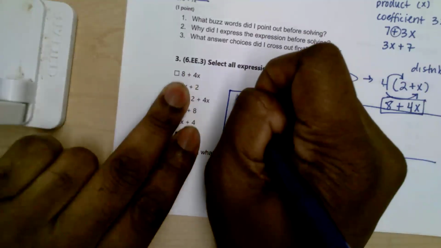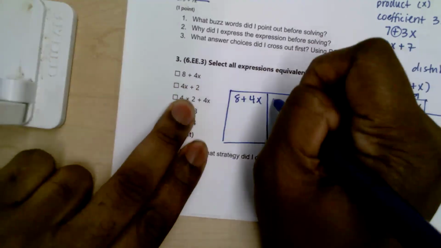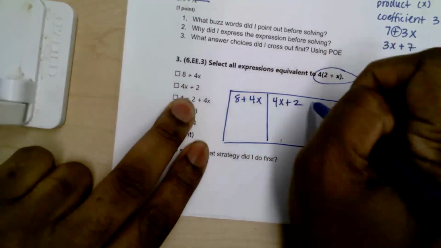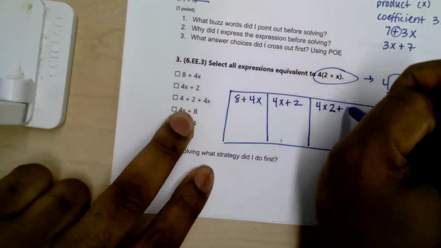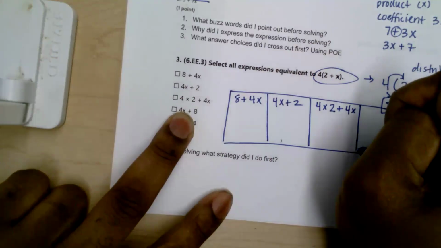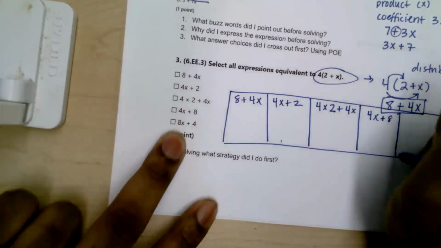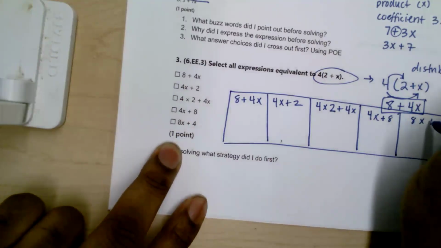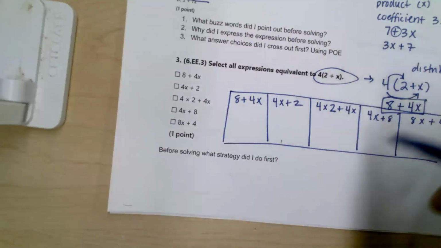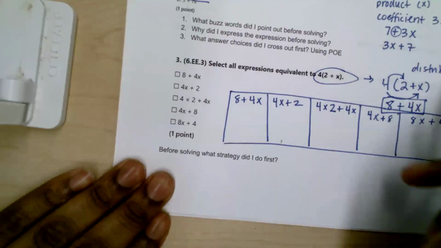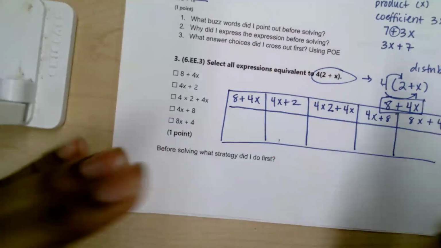He just wrote all of the answer choices in like a box like this. And so basically, you got to look at everything in its simplest form. So it's 8 plus 4x. And he literally either simplify in the box or check or exit out.